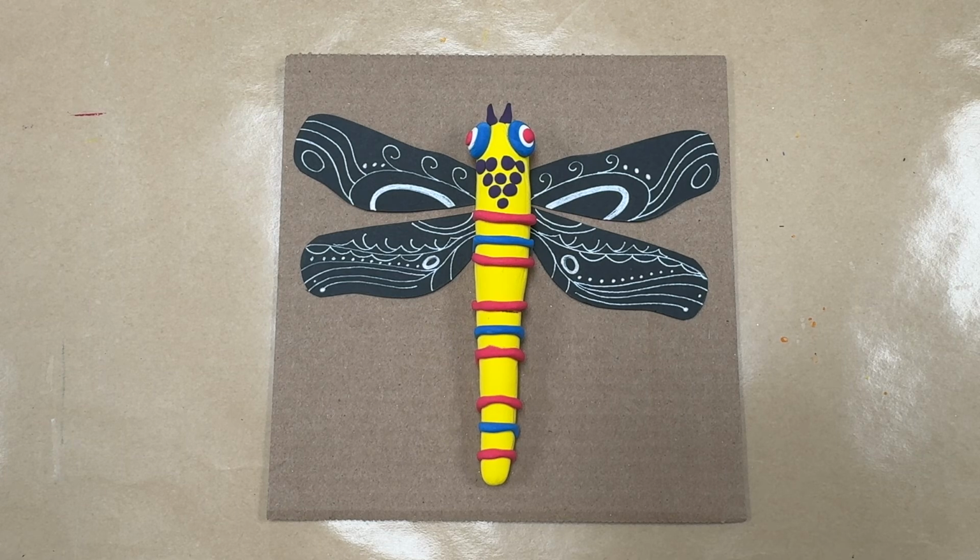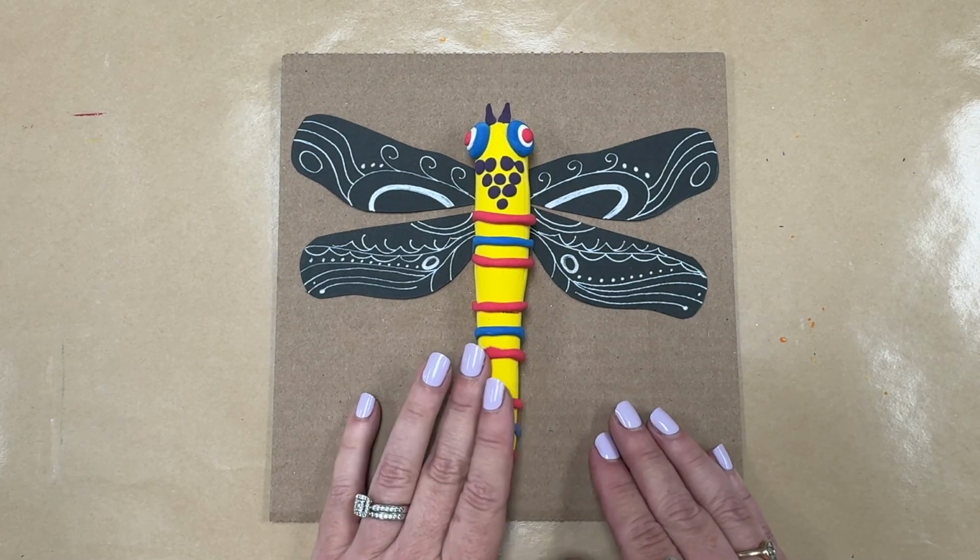So to begin with, I wanted to talk to you a little bit about a really important element of art that we're using, and that is form. So many times in art class, we do things that are flat. We do drawings, we do paintings, but sometimes we do things that are three-dimensional. They have form, and this is one of those.